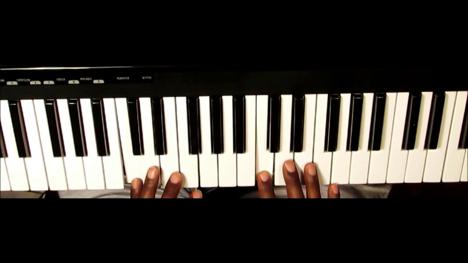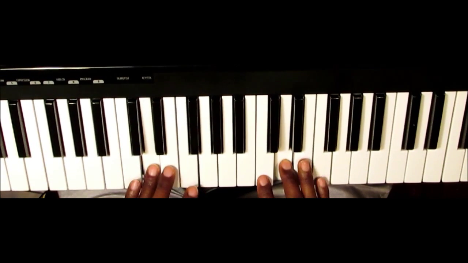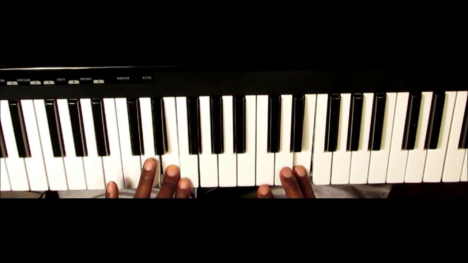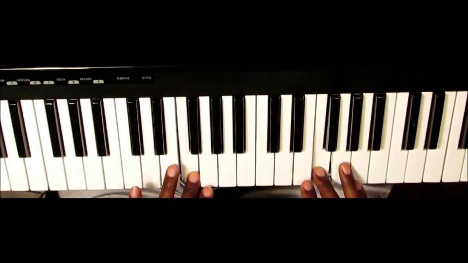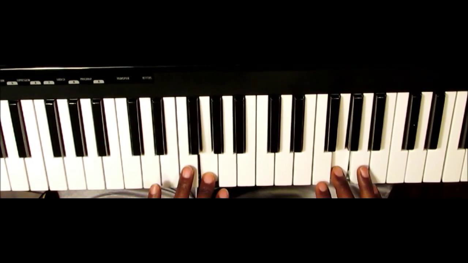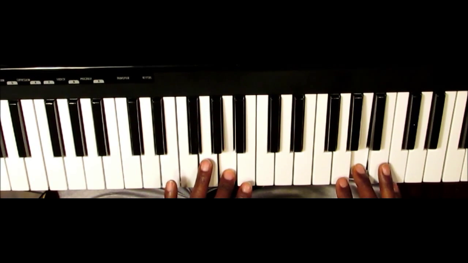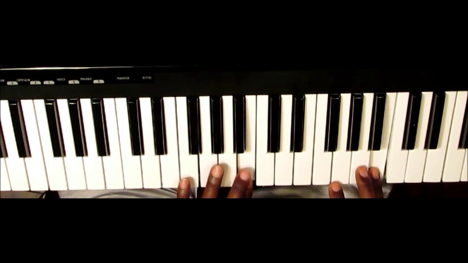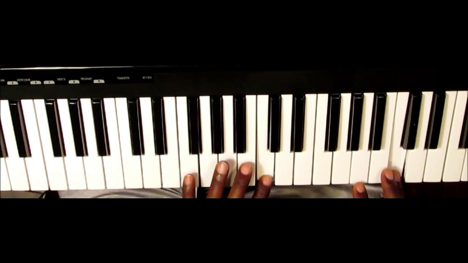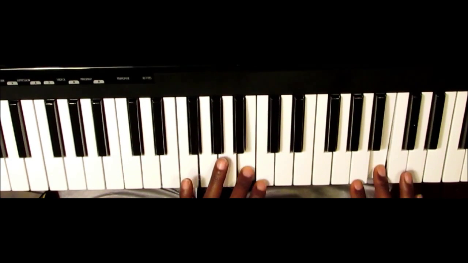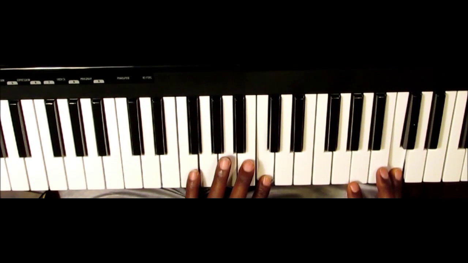So let's start that again. C. We start on the root, the 1. Go up a whole step to the 2. A whole step to the 3. A half step to the 4. A whole step to the 5. A whole step to the 6. A whole step to the 7. And then there's a half step between the 7 and the octave, the 8 or the 1.